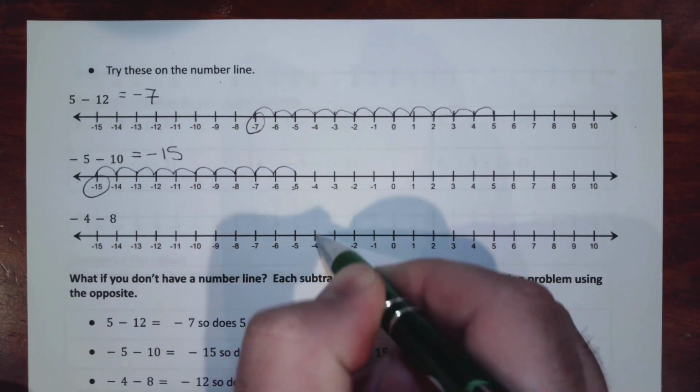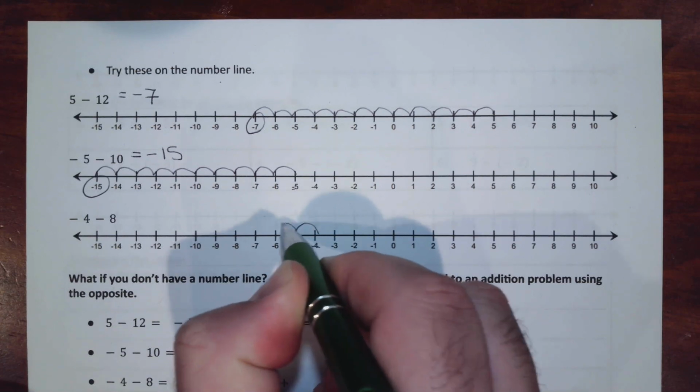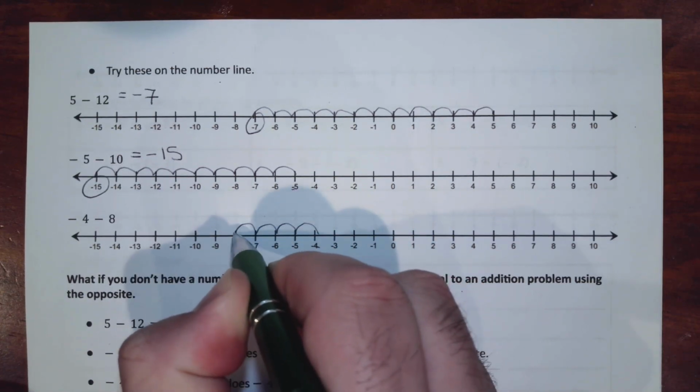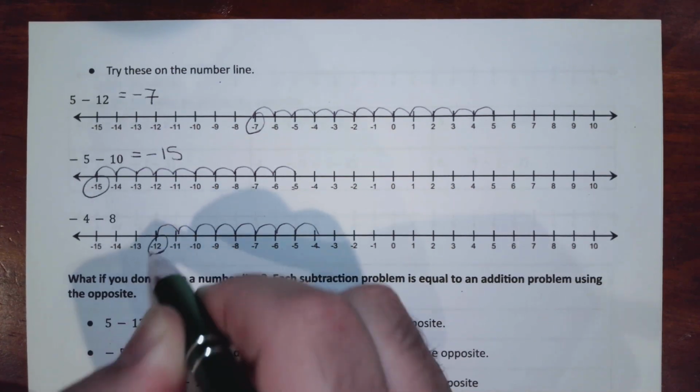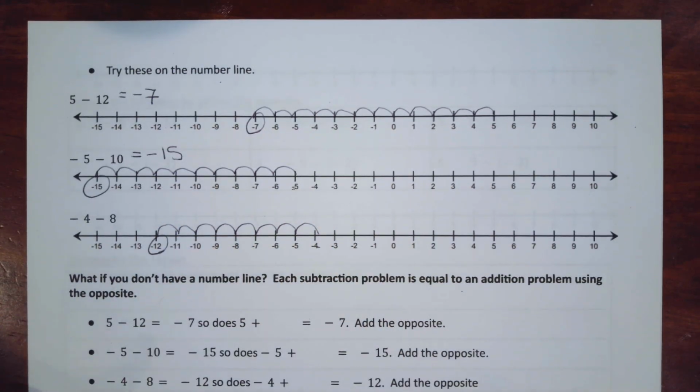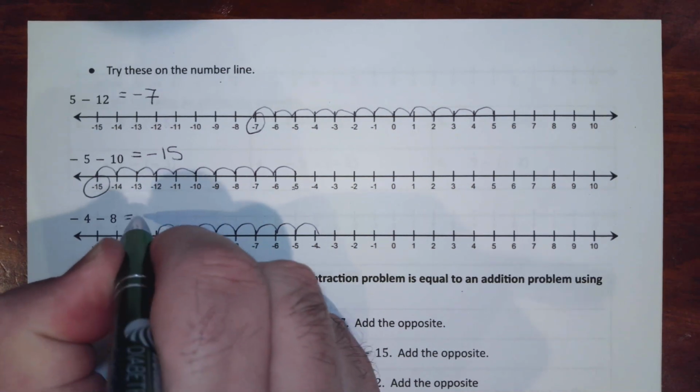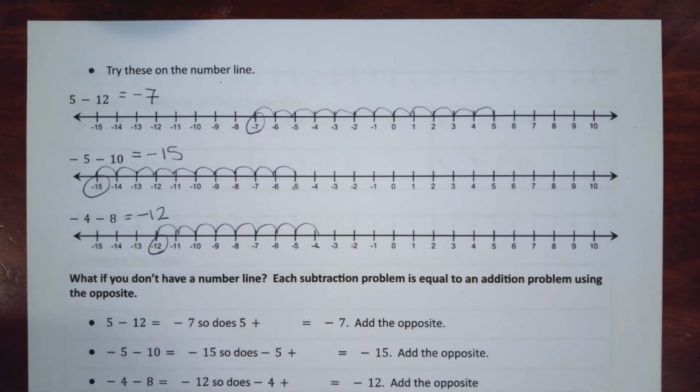We start at -4 and we decrease by 8. So -4 minus 8 is -12.